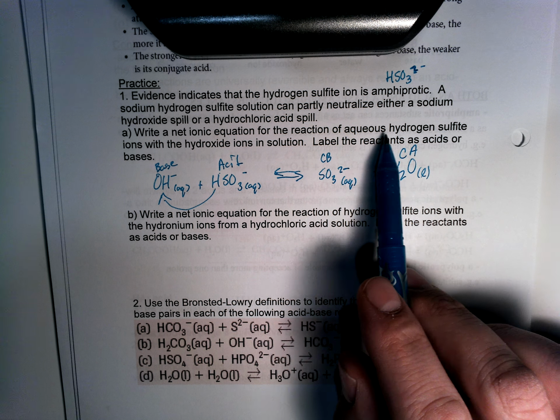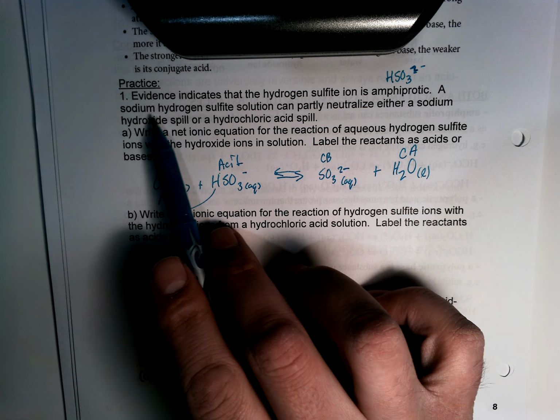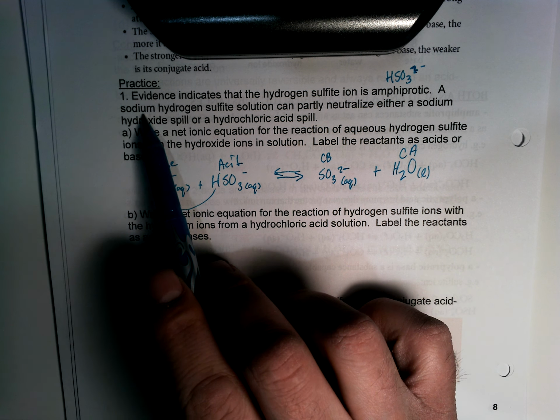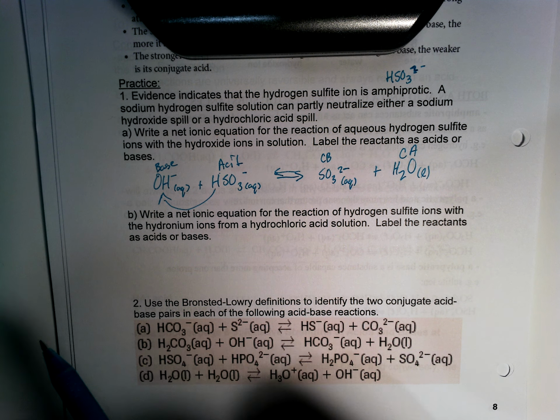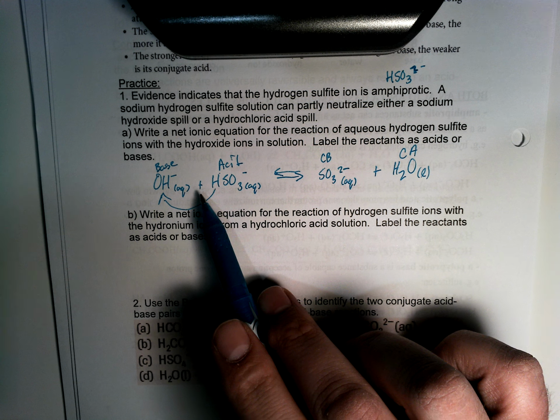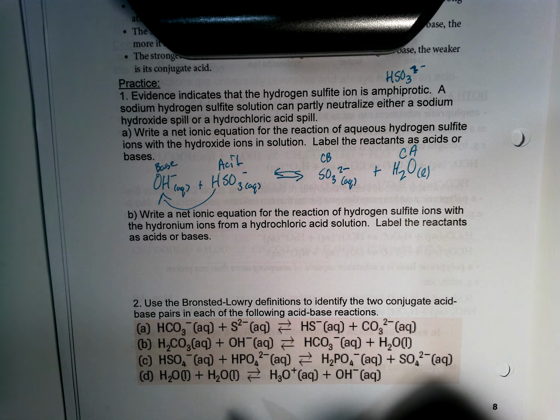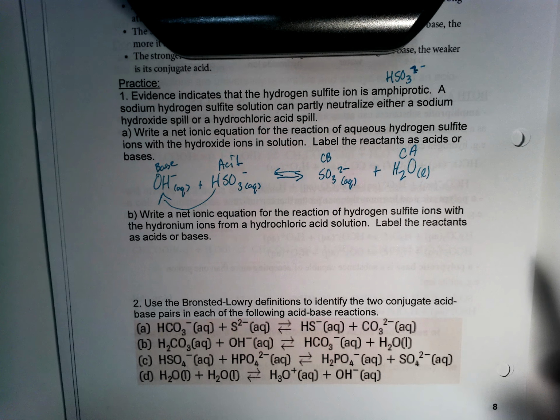Like if it says we have sodium hydrogen sulfite, the sodium doesn't matter because it's a spectator ion. It'd be Na plus on this side, Na plus on this side. So instead of writing it out twice, we just know it's a spectator ion. We don't worry about it.